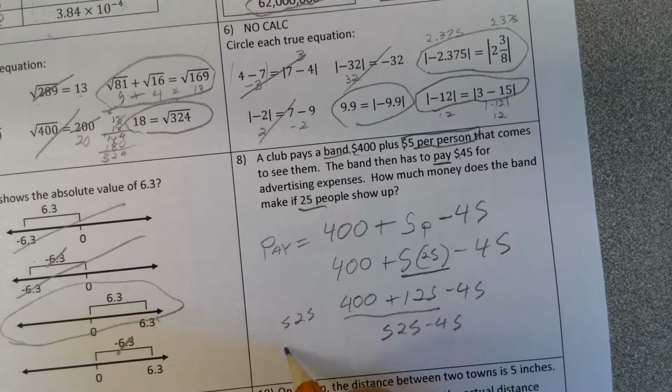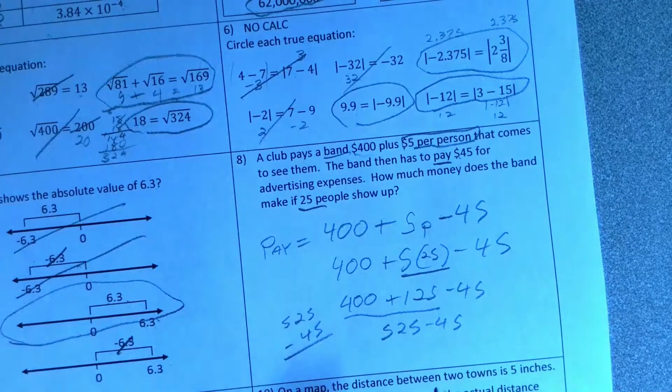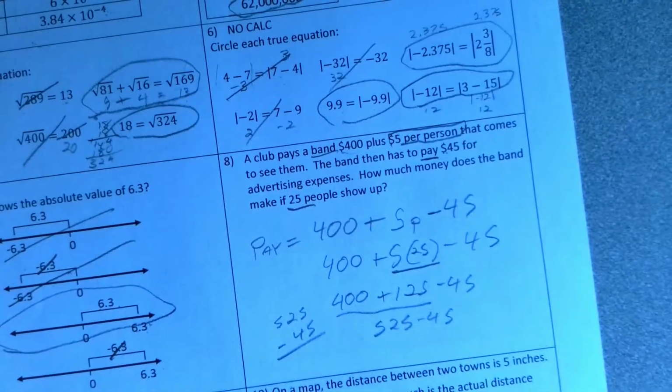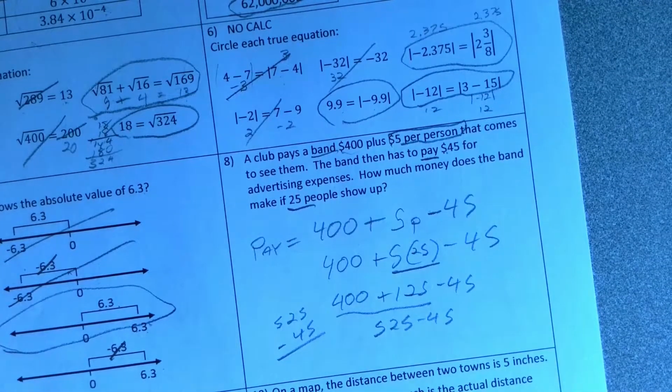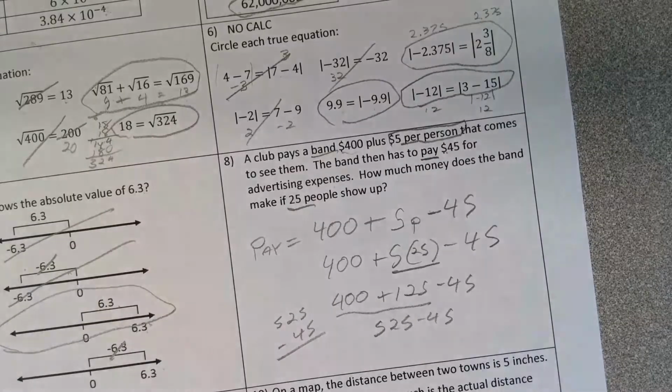You can even use a calculator for this. So, oops, and that light went out. Let me go wave at the light here. Hang on. Okay.